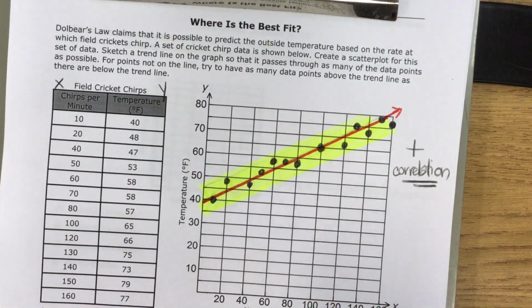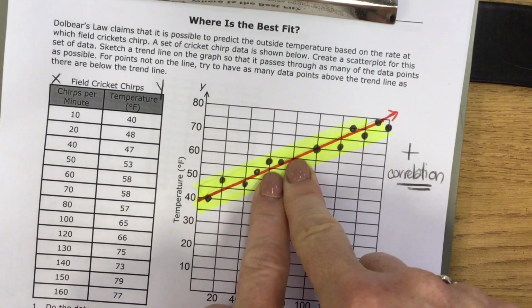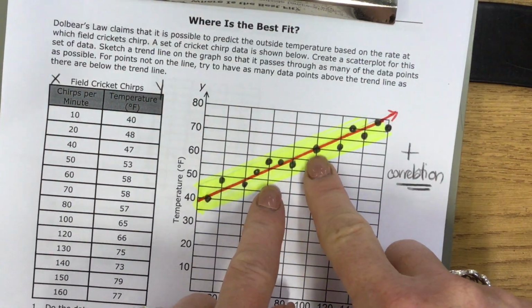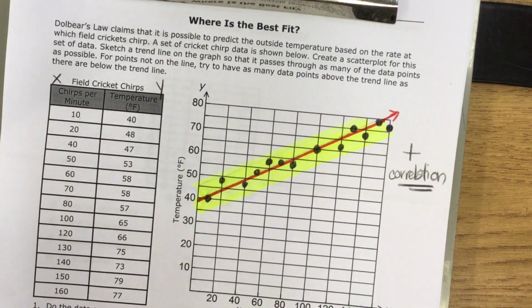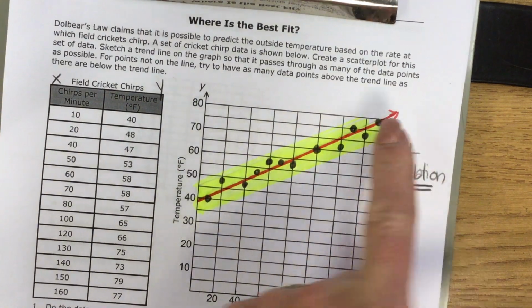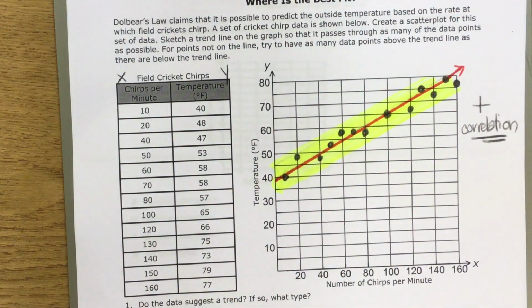And so what I can do now, with this line of best fit, I'm able to make predictions. I can find the slope from this line. I can look at my y-intercept. And so we can actually create a linear function equation from the line of best fit to represent our data that was gained from this experiment, okay?